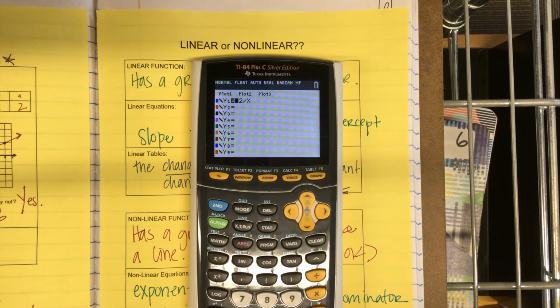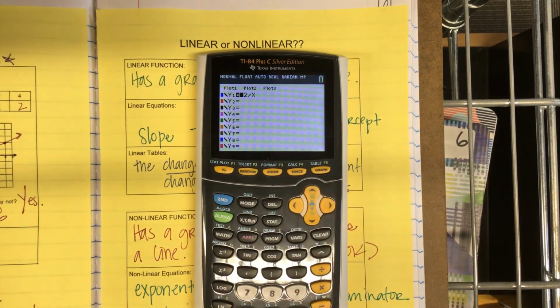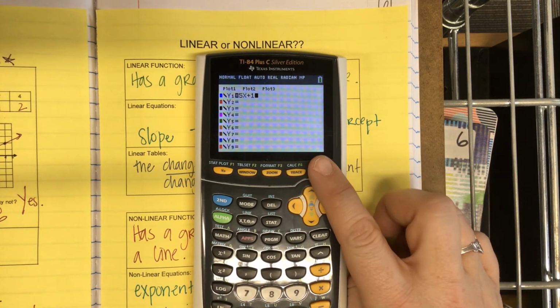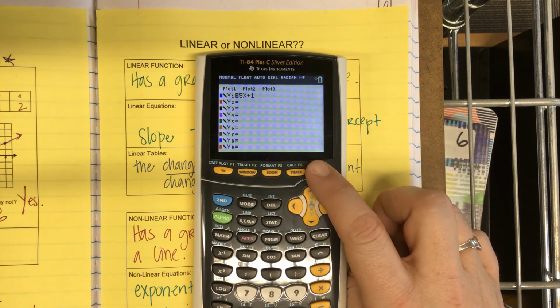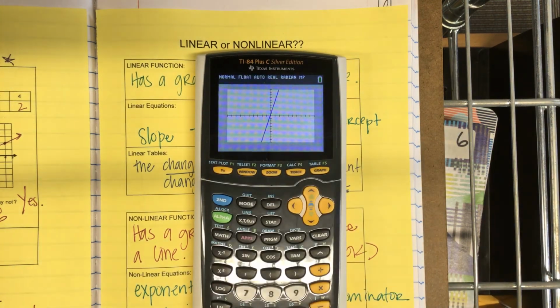It's the last thing you wrote on your paper. Variable in the denominator. The x is in the denominator. If you have an x in your denominator, linear or nonlinear? That's nonlinear.